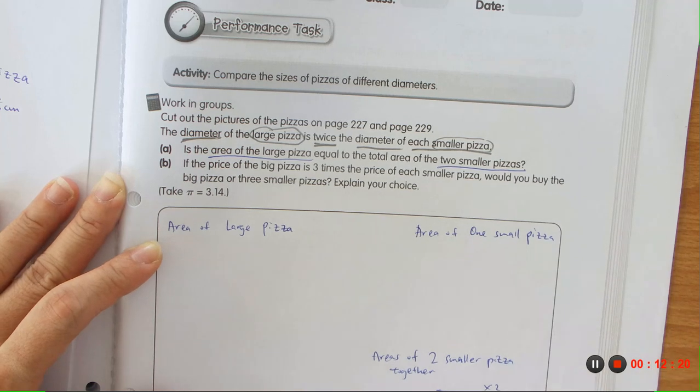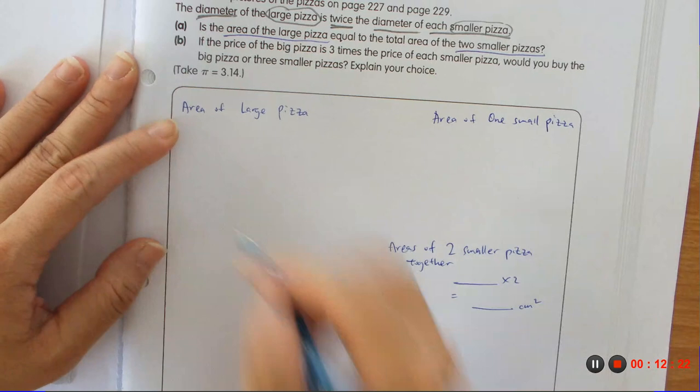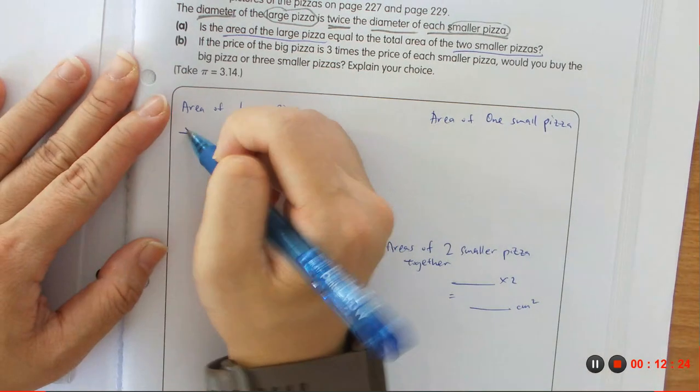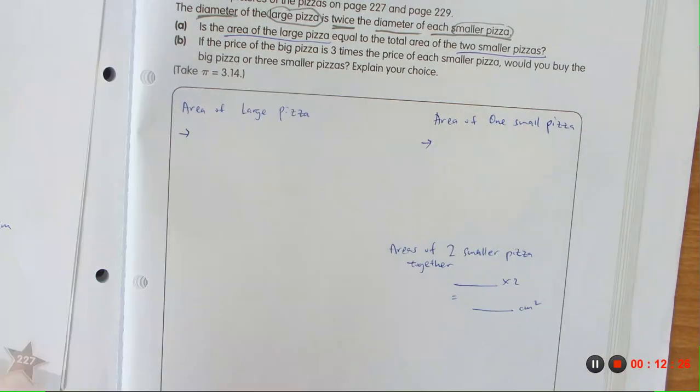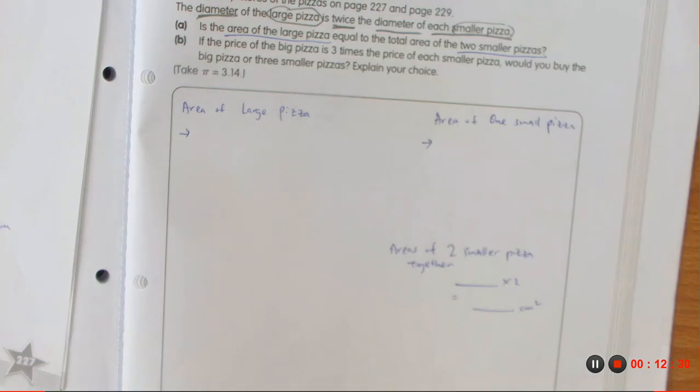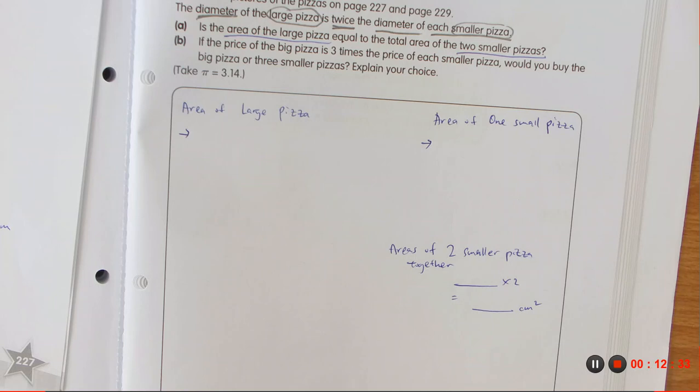Now, how many of you, before starting to calculate, think it will be equal? One big pizza equals two smaller pizzas. Okay, how many say, I don't think it's the same? You're very sure it's not the same. Okay, prove it.